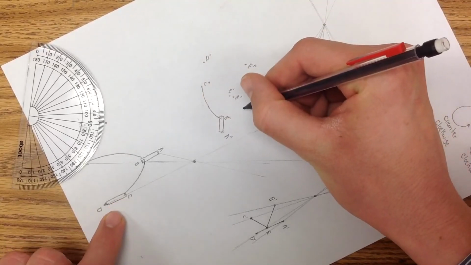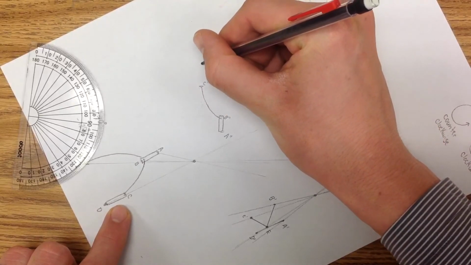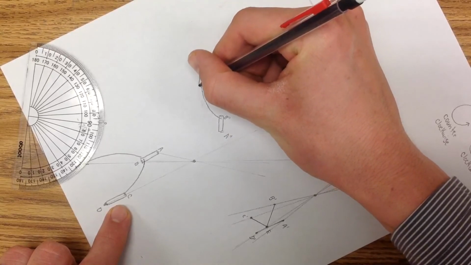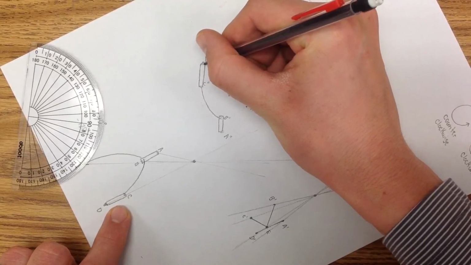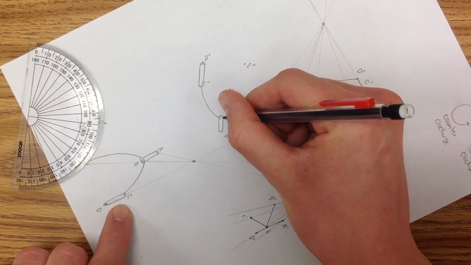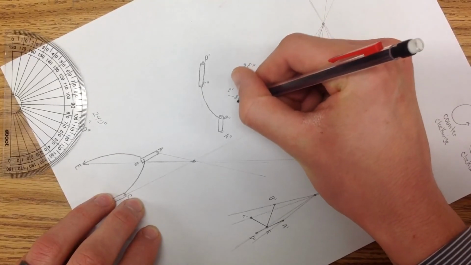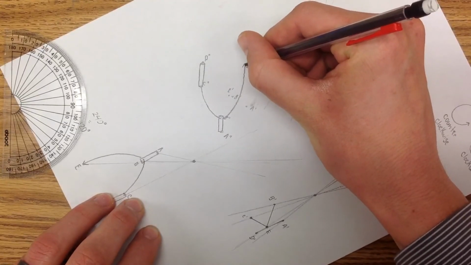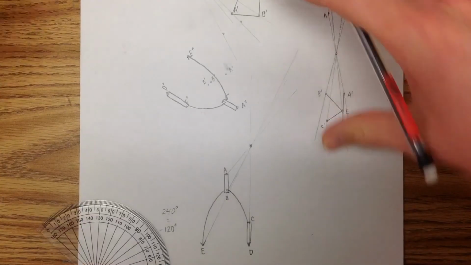Like that. Then there's a little pencil, or this is the tip of the pencil. Something like that. And then E double prime goes through that. There's my point. So, turned out pretty good.